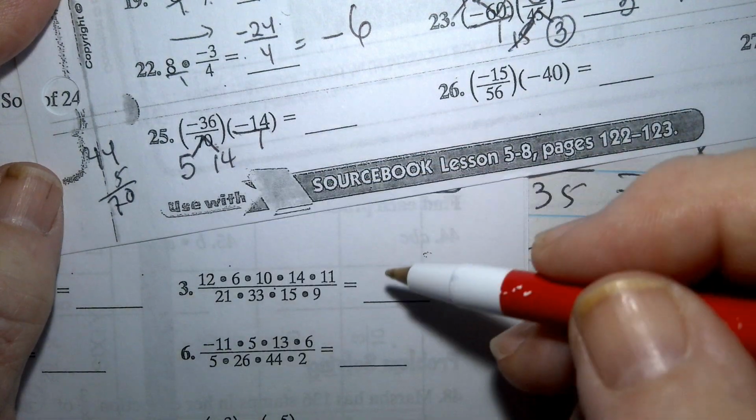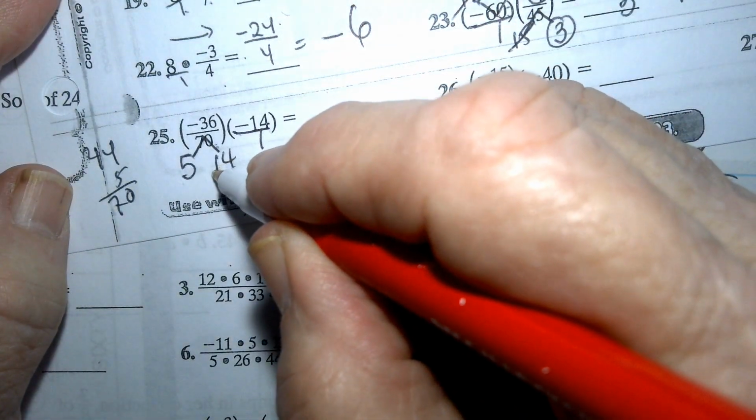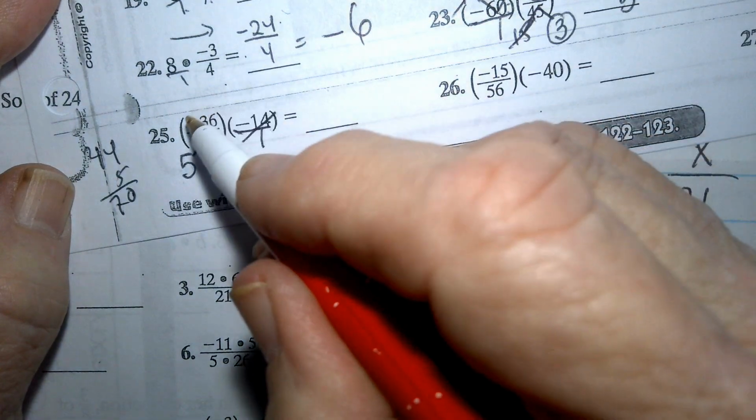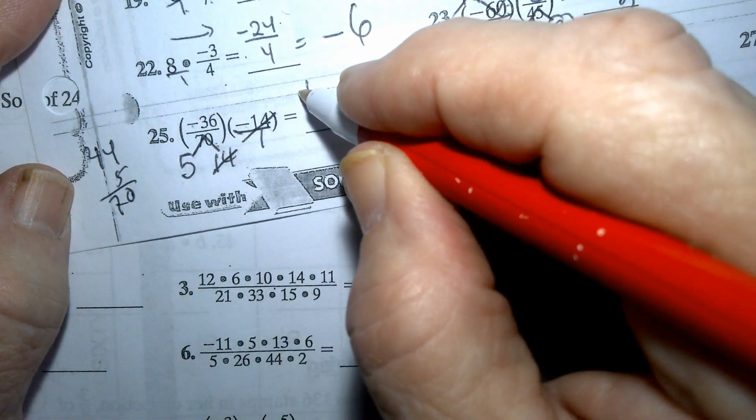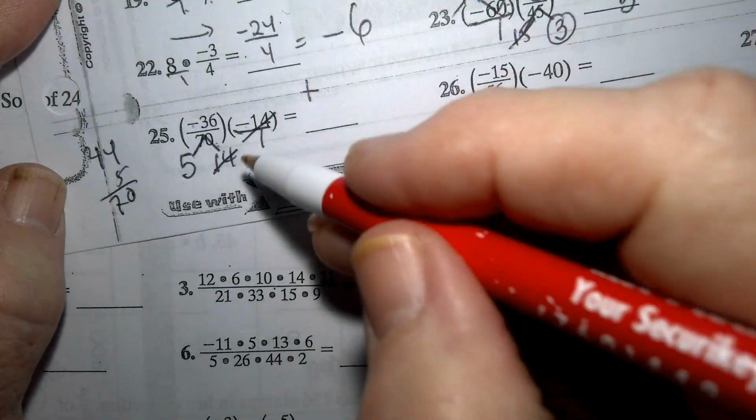Do you like the breaking up method? Yes. Okay, I do too. Where you can just cross this off and cross that off. And negative times negative is a positive. And then so we cross off our 14s.